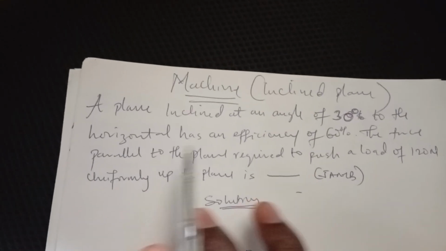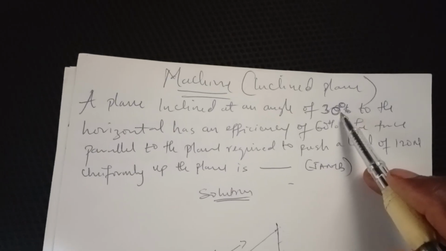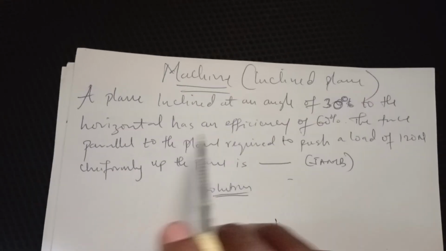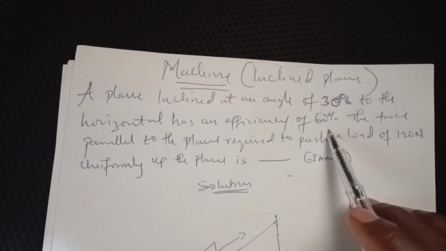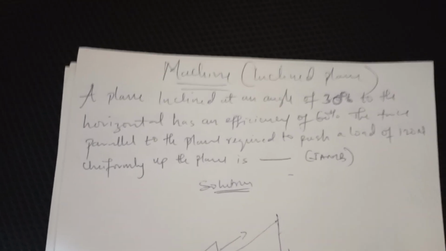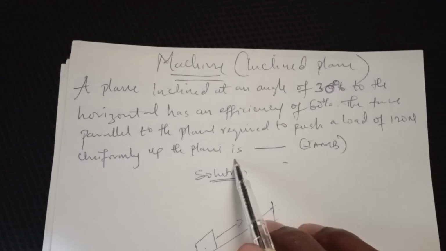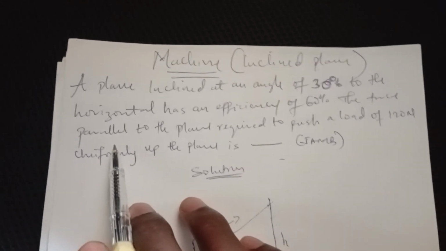So let's go to the question so we can shed more light on the drawing below. A plane inclined at an angle of 30 degrees to the horizontal has an efficiency of 60%. The force parallel to the plane required to push the load of 120 Newton uniformly up the plane is dash. So what we have to find is the force parallel.